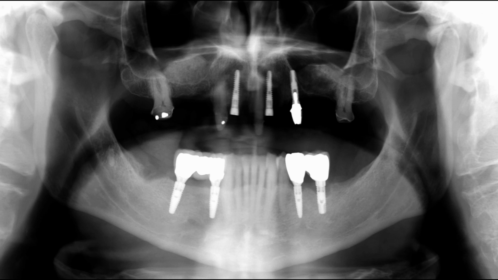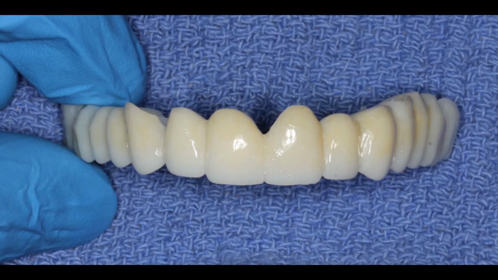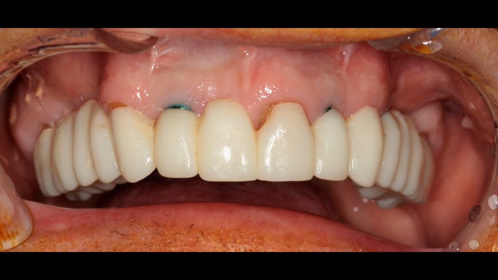His first fixed temporary that went on 4 teeth and 1 implant looks like this. Same design though. Here he is after he returns 8 months after that original surgery.